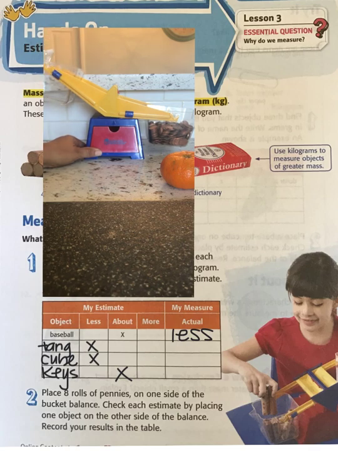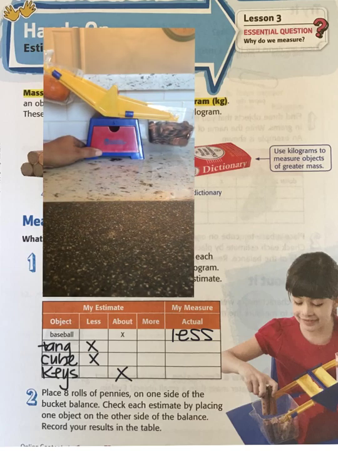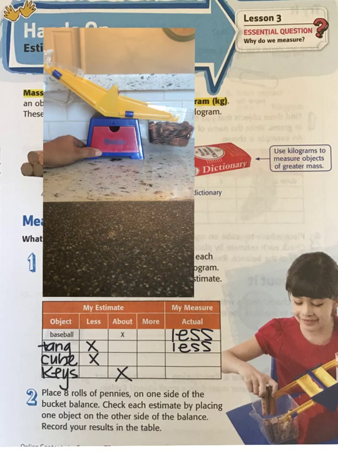Okay, I'm going to take my baseball out. All right, the next thing that I'm going to put in is the tangerine. Didn't even move it a little bit. Tangerine, I guessed it would be less, and it is less. Okay, the Rubik's Cube. Again, didn't even move. I said the Rubik's Cube would be less. It's definitely less than a kilogram.